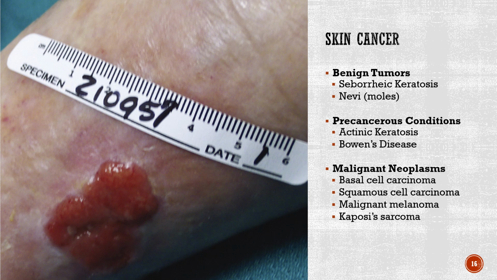Bowen's disease, or squamous cell carcinoma in situ, is early stage squamous cell carcinoma that affects both exposed and unexposed skin. It can appear on mucous membranes and is associated with arsenic exposure in youth. The appearance is brown to reddish brown, scaly plaques, and has well-defined margins.